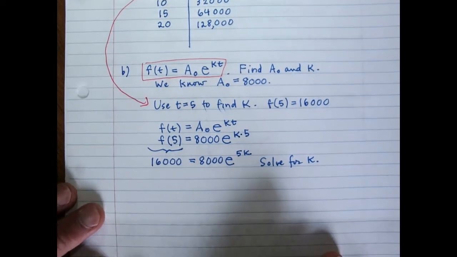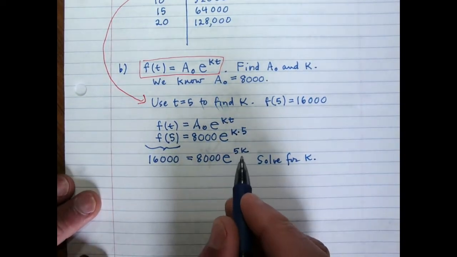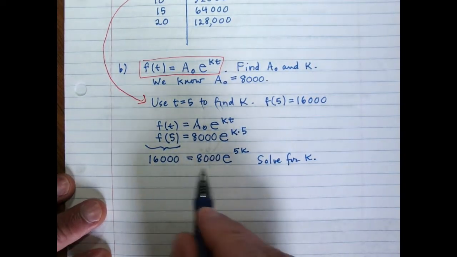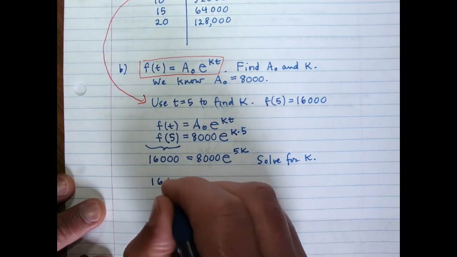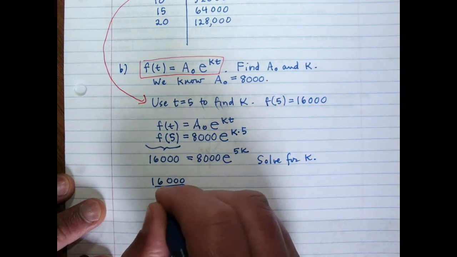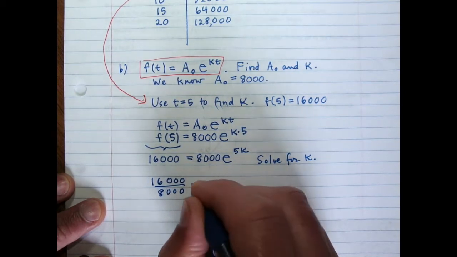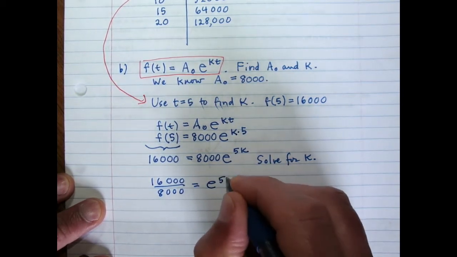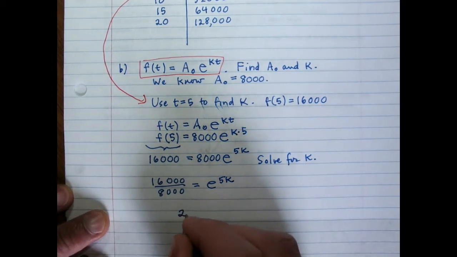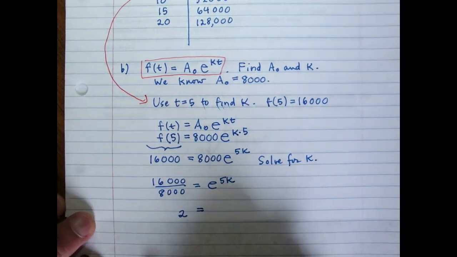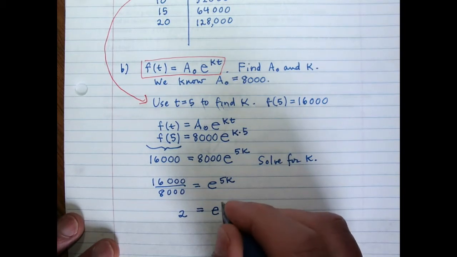So here, once again, we're solving for a variable in an exponent. So we've got to isolate the exponential. I'm going to start by dividing by 8,000. 16,000 over 8,000 equals e to the 5k. And 16,000 over 8,000 simplifies all the way to 2. 16,000 is just 2 times 8,000. So I get 2 equals e to the 5k.